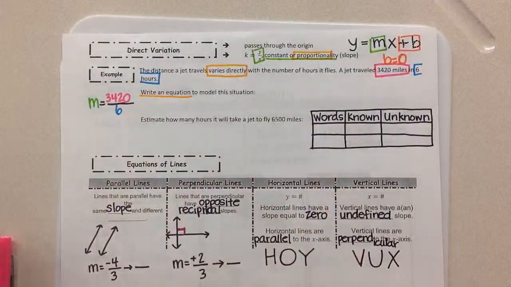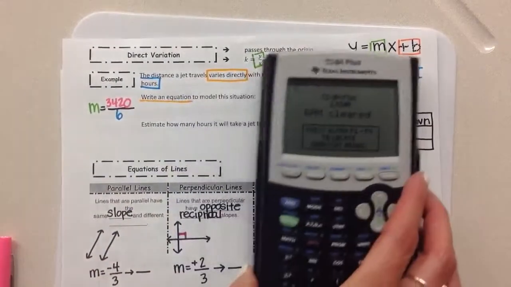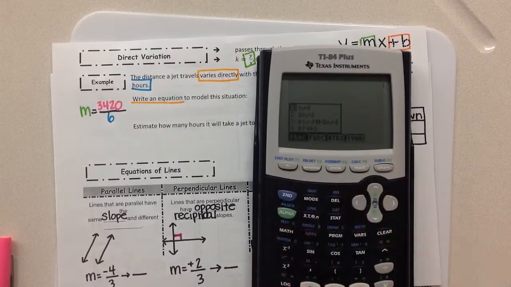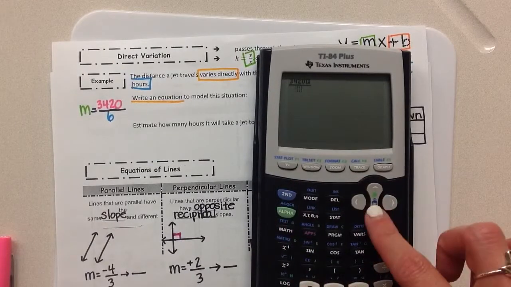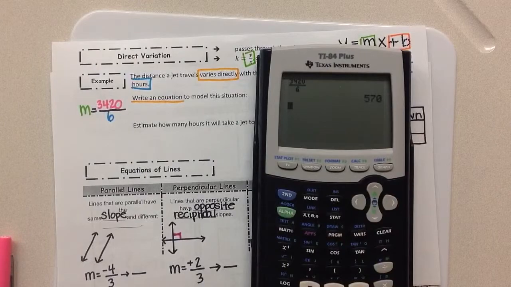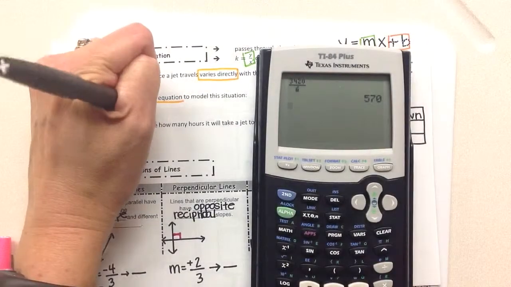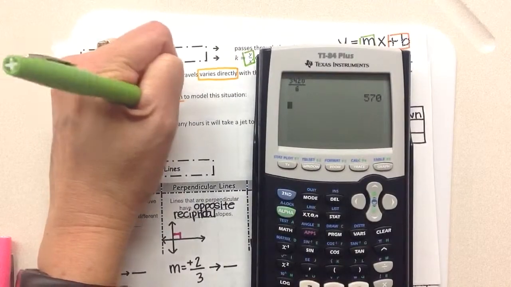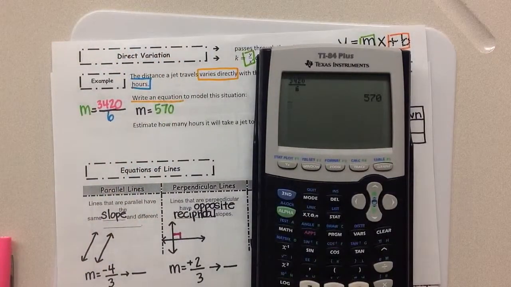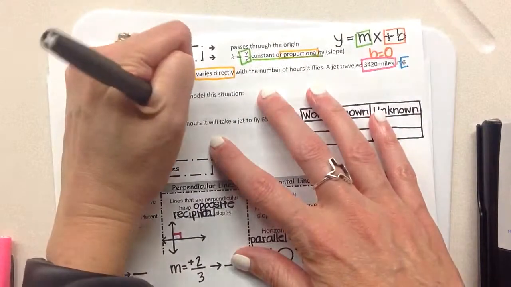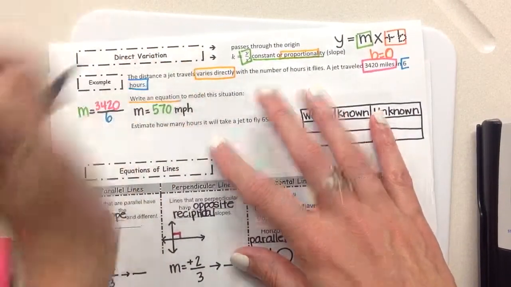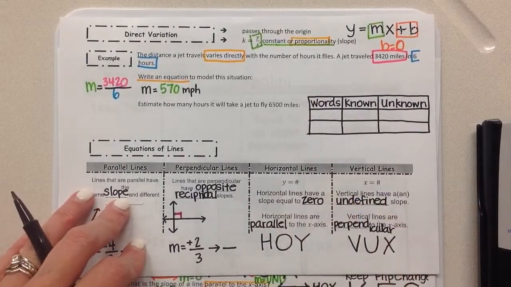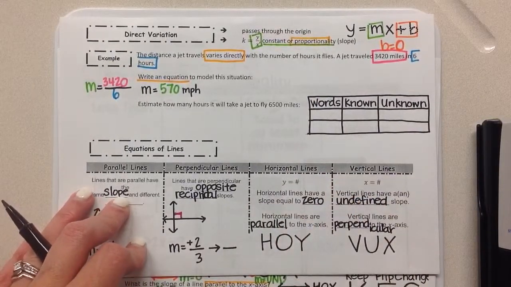All right, so now I'm going to get my calculator and I'm going to simplify this slope. So I'm going to clear that off. Alpha y equals enter 3,420 all divided by 6, and the slope is 570 miles per hour. If we're going to use appropriate units, miles per hour is how we abbreviate that, MPH, which you should be familiar with if you have ever ridden in a car and read speed limit signs.